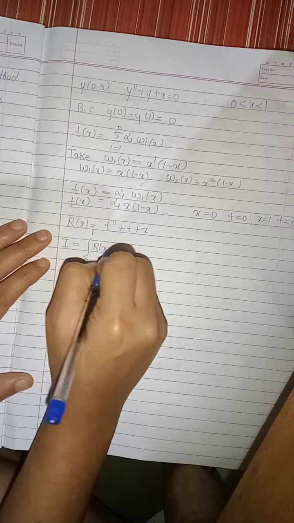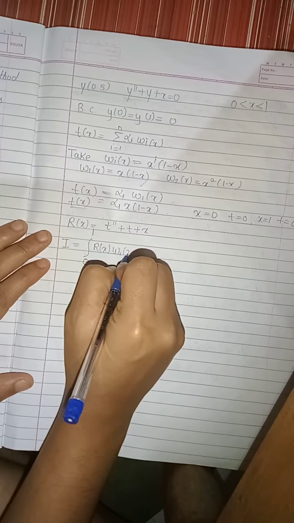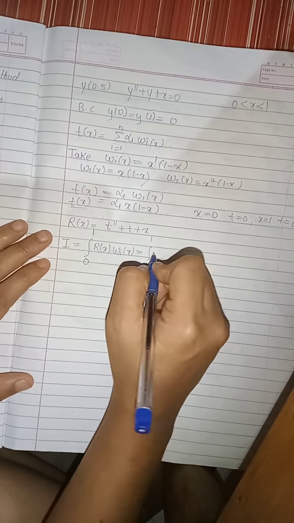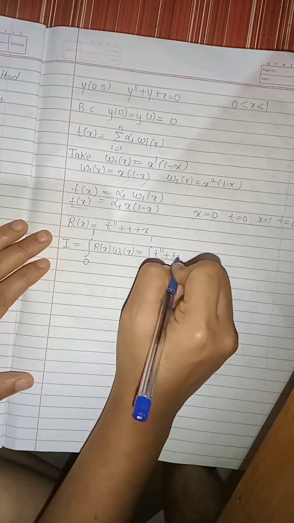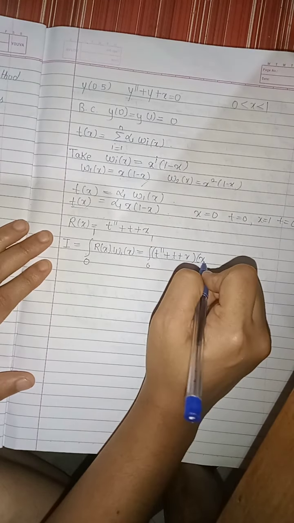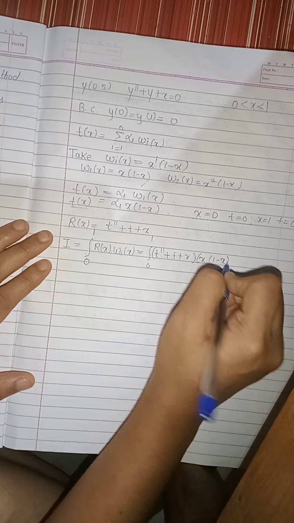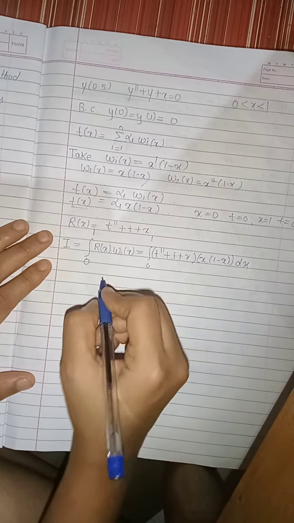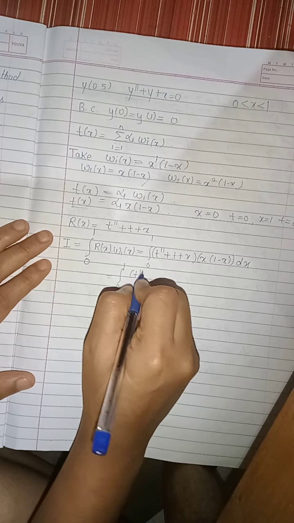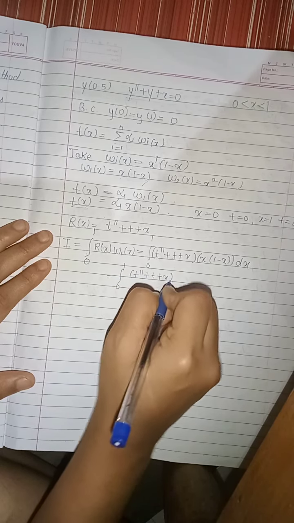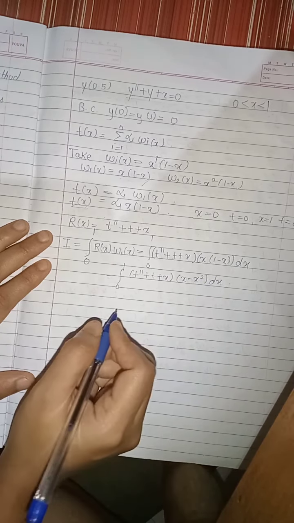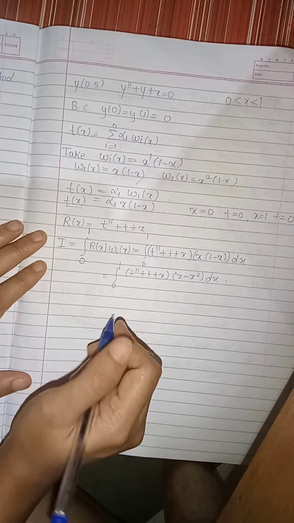Then the product of r of x into w1 of x. This will give you the integral from 0 to 1. r of x is nothing but t double dash plus t plus x, and w1 of x is x into 1 minus x, so dx. So this will give you the integral from 0 to 1 of t double dash plus t plus x into x minus x square dx.